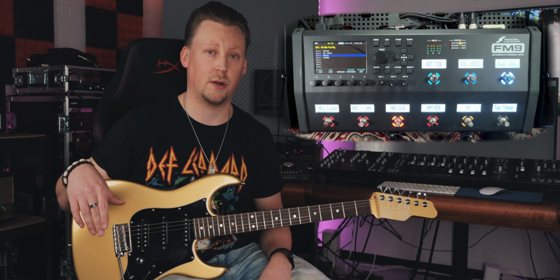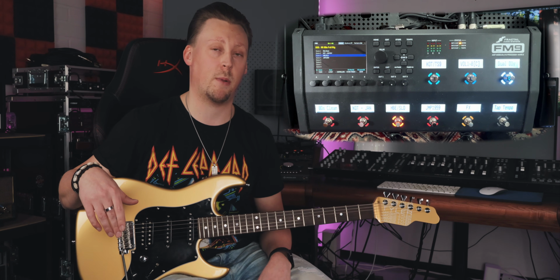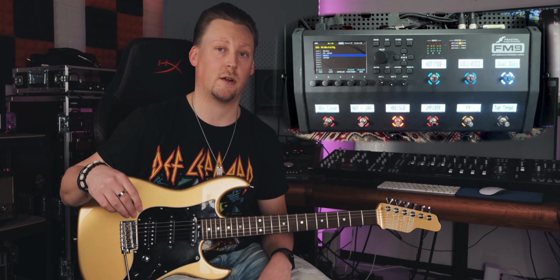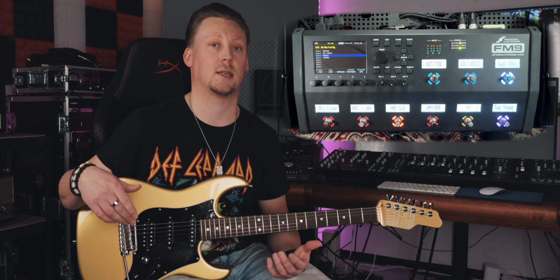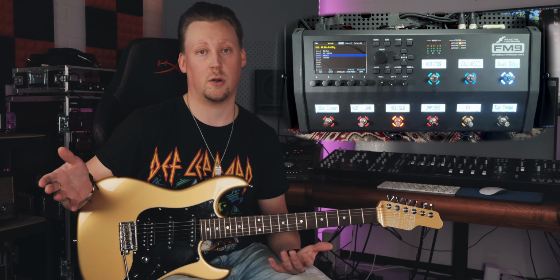The new Fractal Audio devices are awesome because every button has two functions. There's a short press and long press. And normally if I do a short press, it activates the effect block or changes the scene.